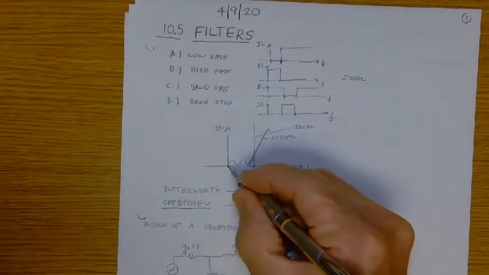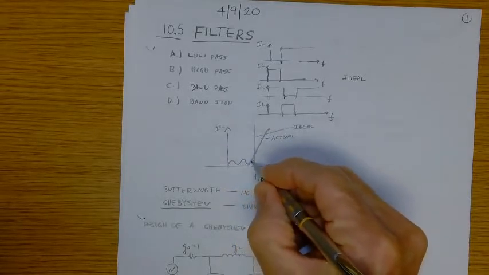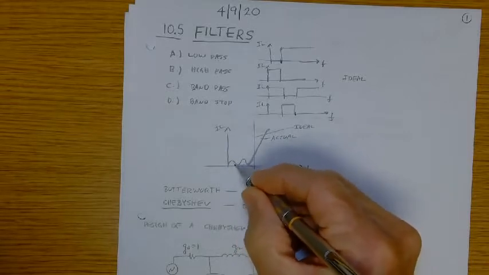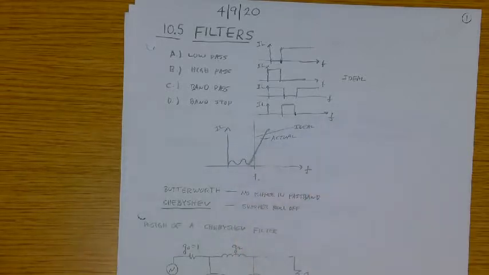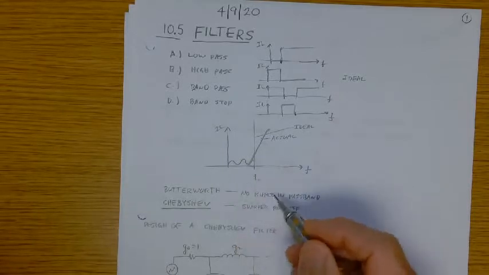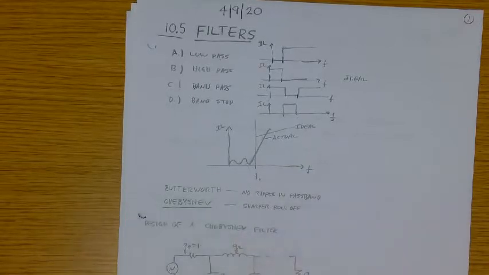Also, you see that in the passband there's some variation of the insertion loss as a function of frequency. This variation is referred to as ripple. We can control the amount of ripple in the passband by choosing the characteristics of the circuit elements judiciously.